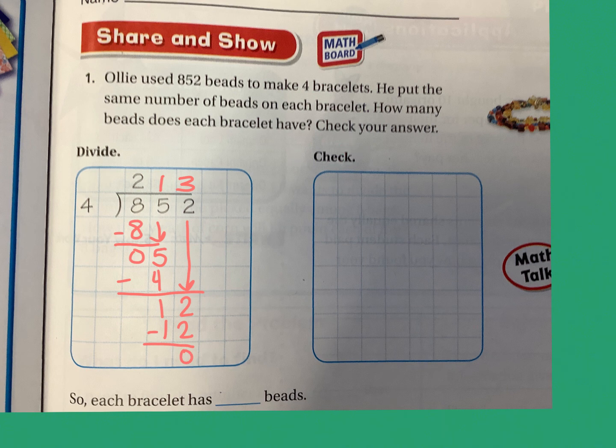When we check it, remember division is the inverse or the opposite of multiplication. So if I have 852 being split into 4 equal pieces, I'd have 213. That means if I take 213 and multiply it by 4, I better get this. And that's what they mean by checking it. So I'll take 213, multiply it by 4, and I sure hope I get 852, or else I did something wrong. 4 times 3 is 12. 4 times 1 is 4, plus 1 is 5, and 4 times 2 is 8. Cha-ching. I did. Everything's good.